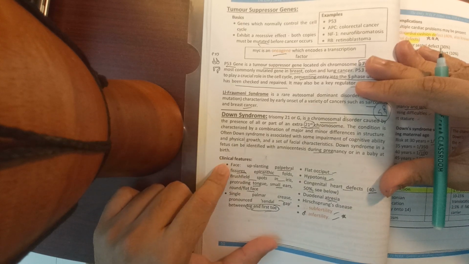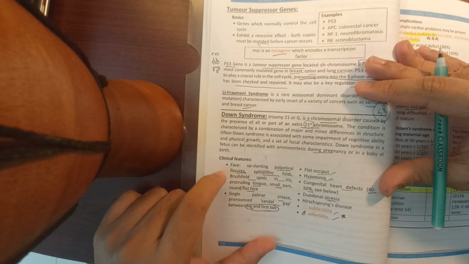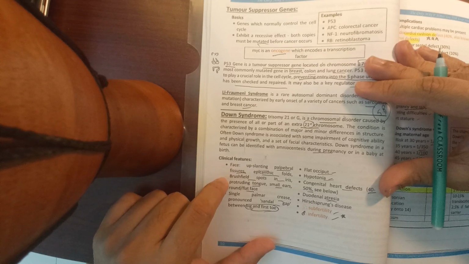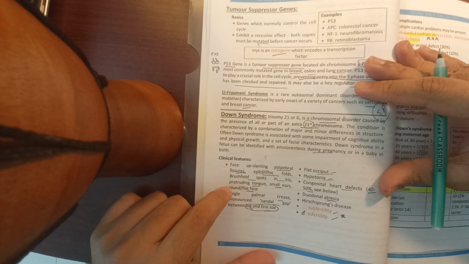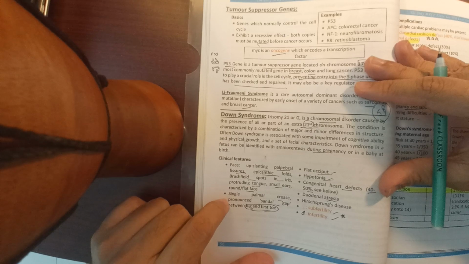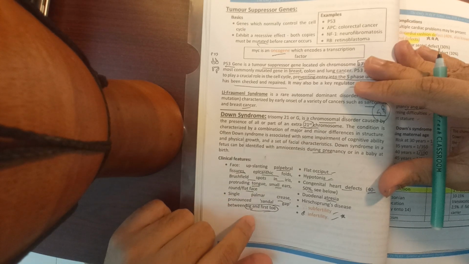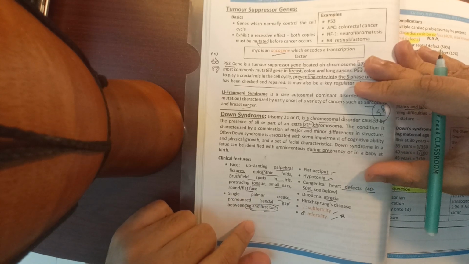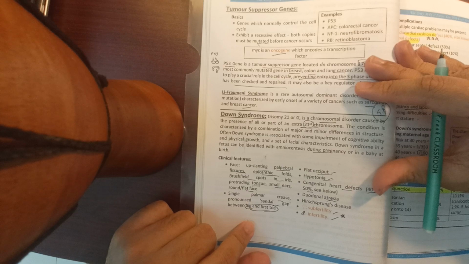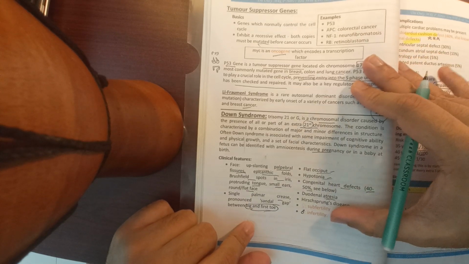Clinical features: upslanting palpebral fissures, epicanthic folds, Brushfield spots in the iris, protruding tongue and small ears, round face, flat face. A single palmar crease, pronounced sandal gap between the big and first toe. Flat occiput, hypotonia, congenital heart defects in 40 to 50%, duodenal atresia, Hirschsprung disease, subfertility, infertility.